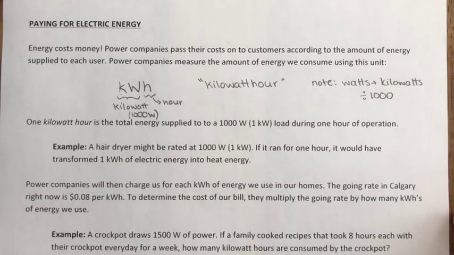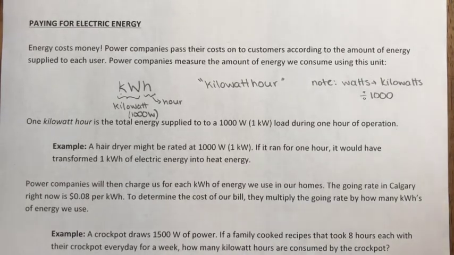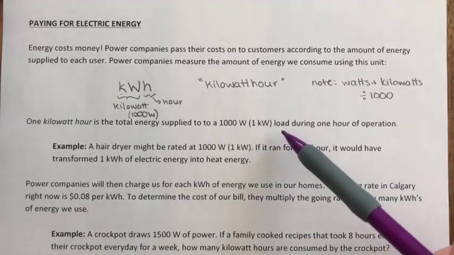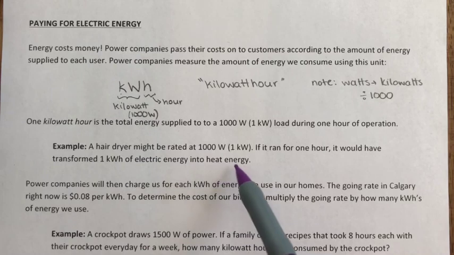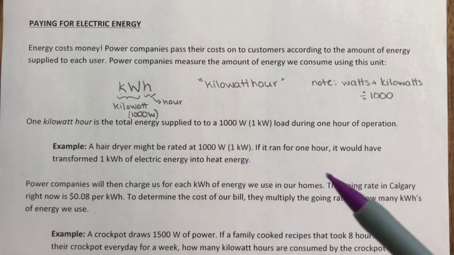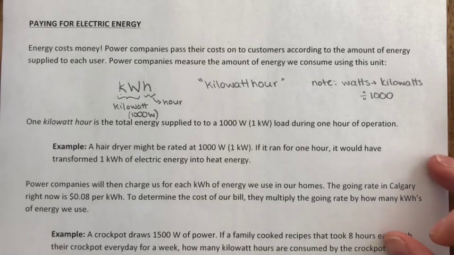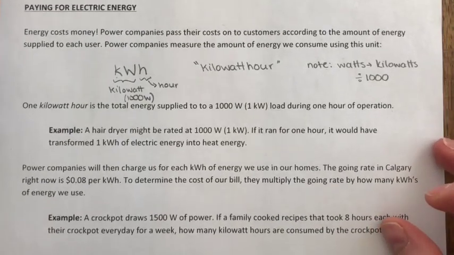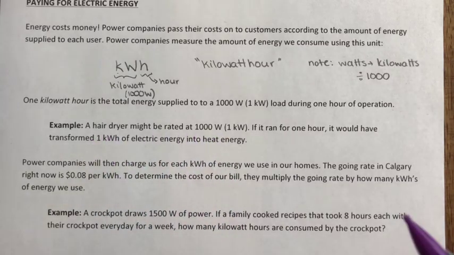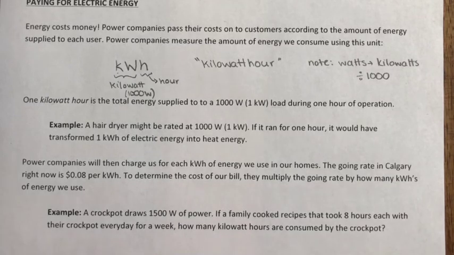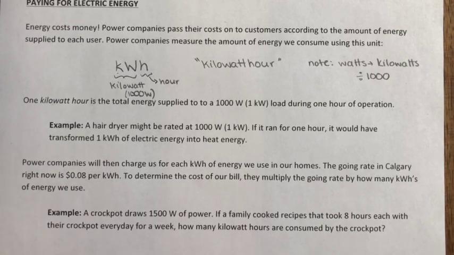So example, a hairdryer might be rated for 1,000 watts or 1 kilowatt. And if it ran for 1 hour, it would have transformed 1 kilowatt hour of electric energy into heat energy, and probably a little bit of sound as well. But primarily that's what a hairdryer is doing, is heat, okay? So that would be charged as 1 kilowatt hour from the electric company. Obviously, you're probably not gonna run a hairdryer for 1 hour at a time, but let's say you run it for 5 minutes a day, over time that adds up to 1 full kilowatt hour.